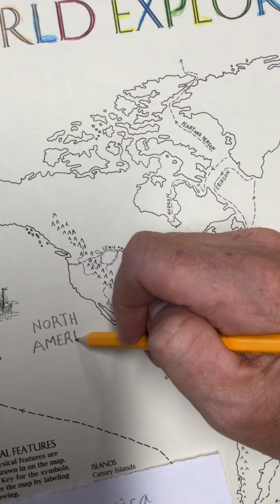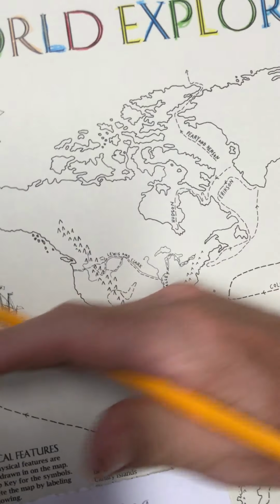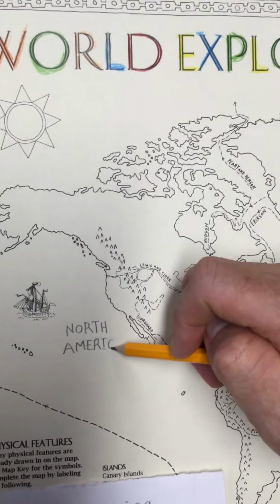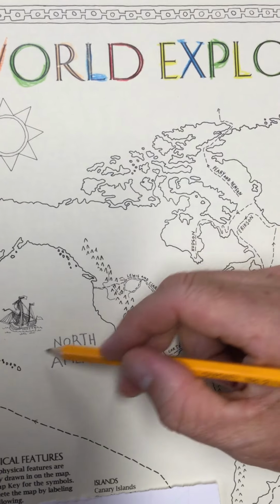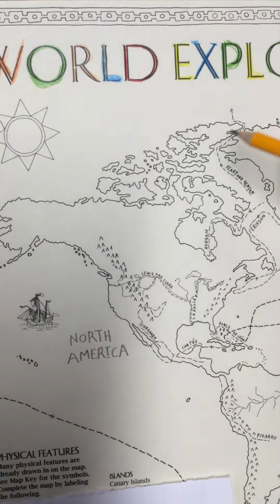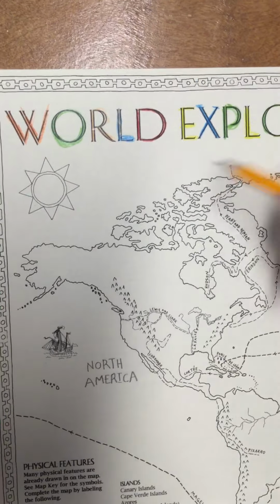See, I'm using all capitals, and I'm trying to make it nice and level. You always want to shoot for that. Aim for a nice level labeling. That way things are easy to read when you do your map.